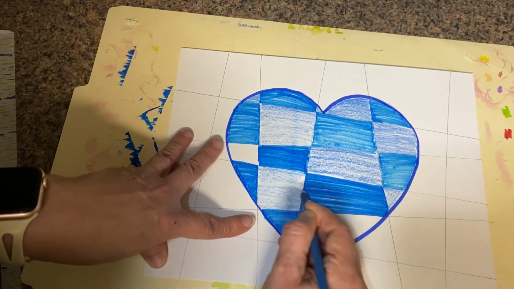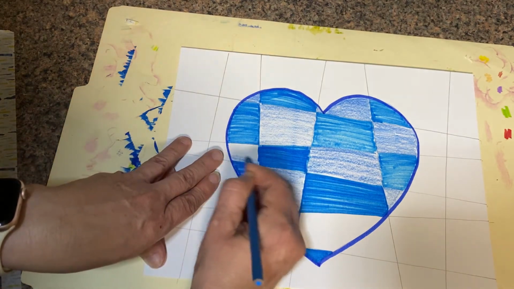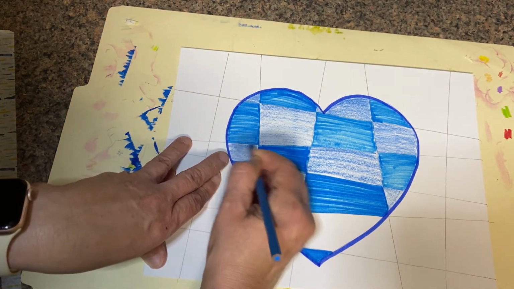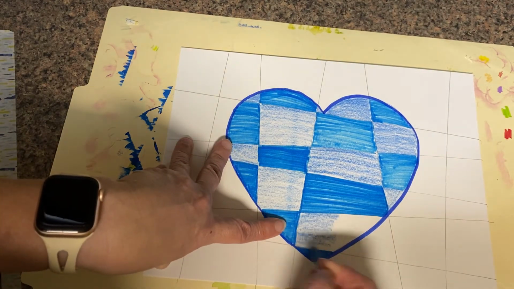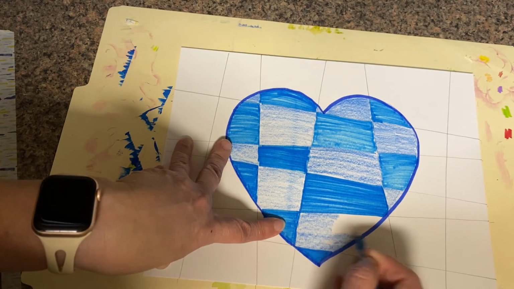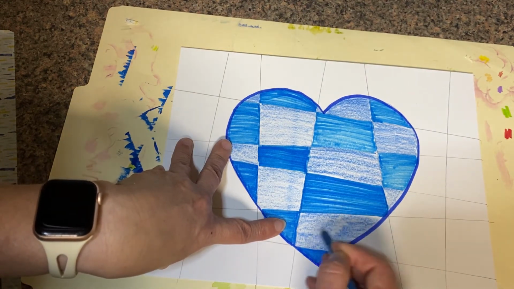And so because you have the marker right there, you can go pretty fast because the marker stops your color pencil. So I'm almost done. I've got one more square and then we'll move on. There we go. So a little bit more. Done.